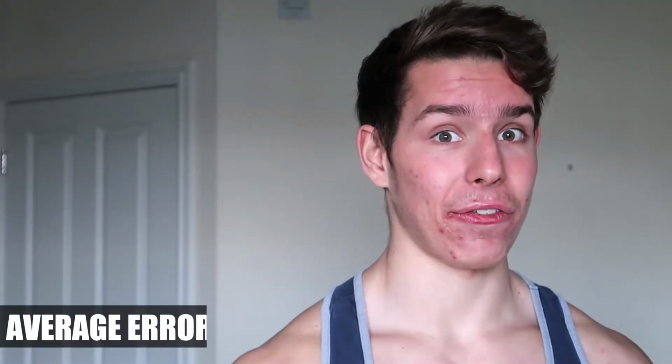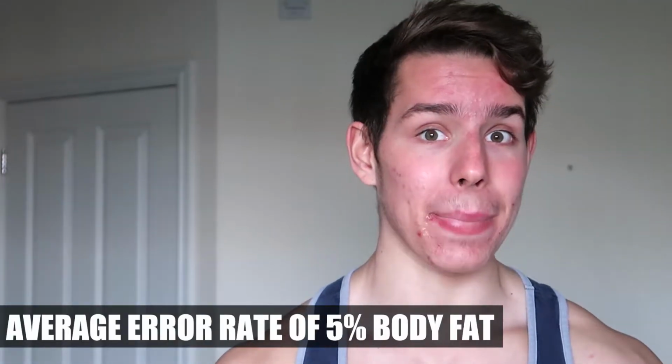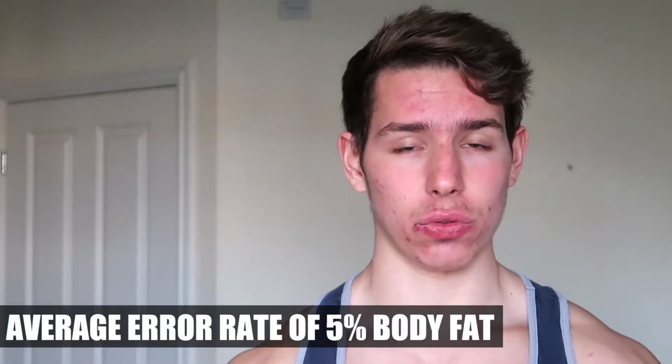So to conclude, when looking at group averages, again, the error rates are a lot smaller, so about 1 to 2%. But when looking at individual rates, the rates can go up to like 5 to 10%, which is massive, but probably an average of around 5%. Also, keeping in mind some limitations that can affect the results is sex, the size, and your fatness.